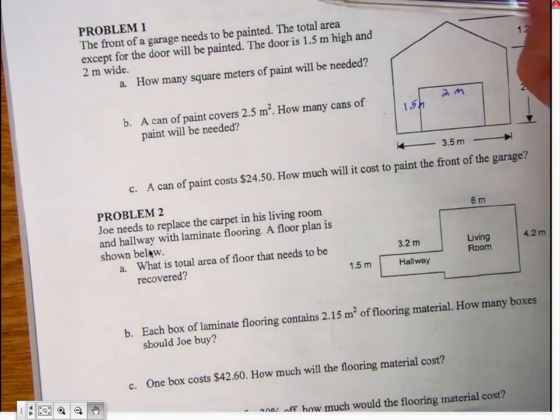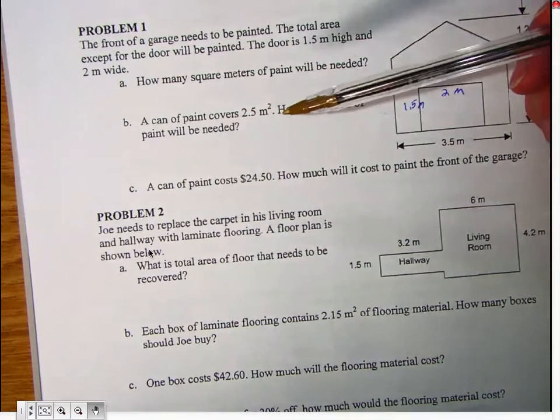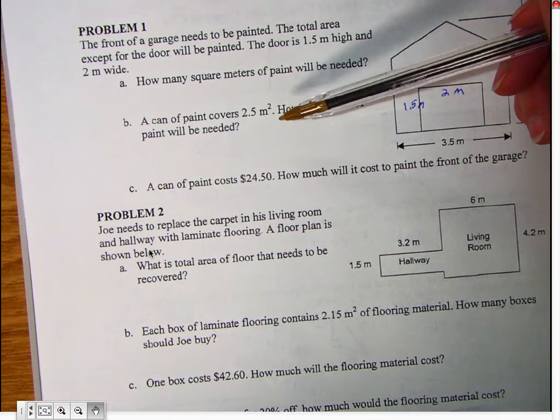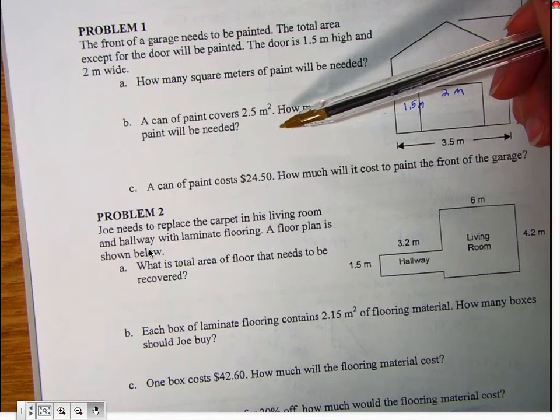I'm going to tell you this right now about B. My husband works at a paint store. They will not sell you half a can of paint. So you got to round up.